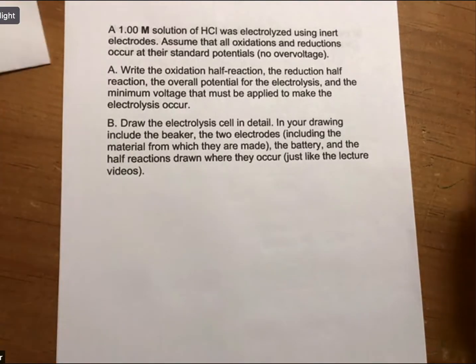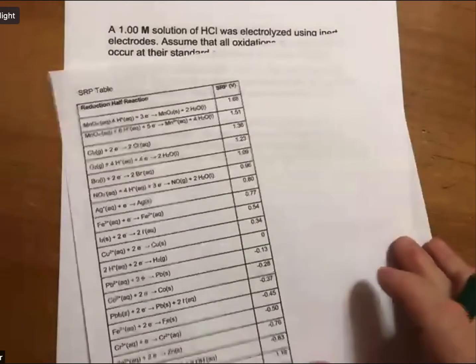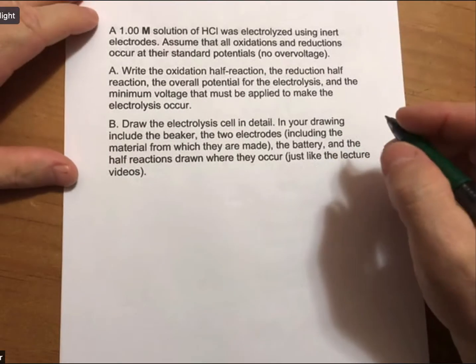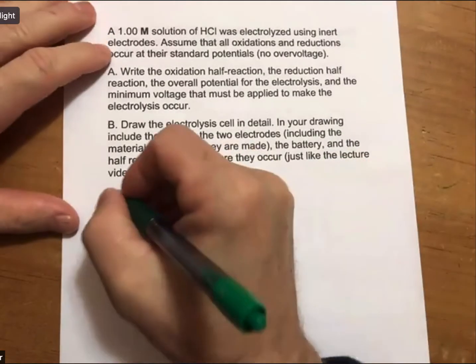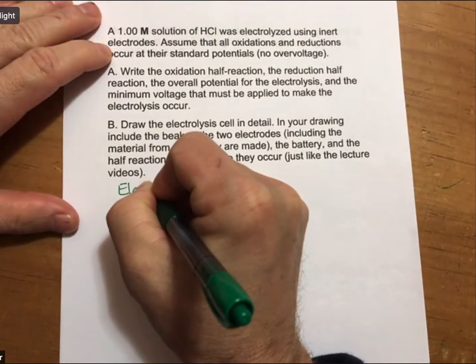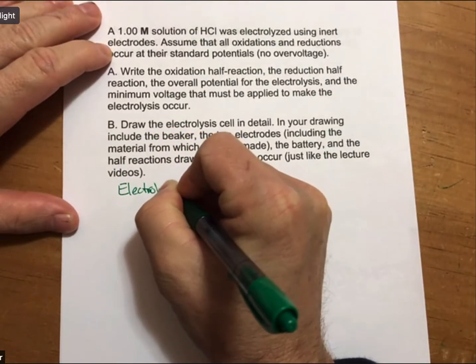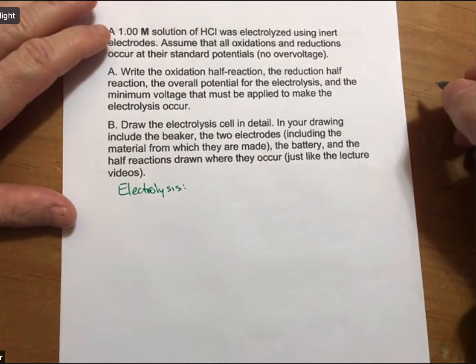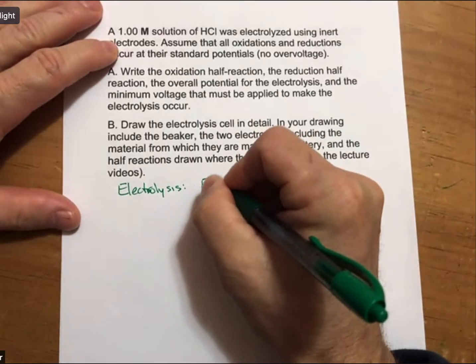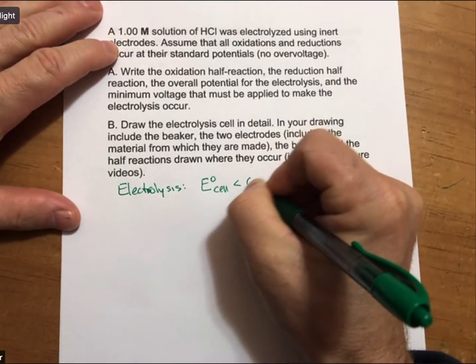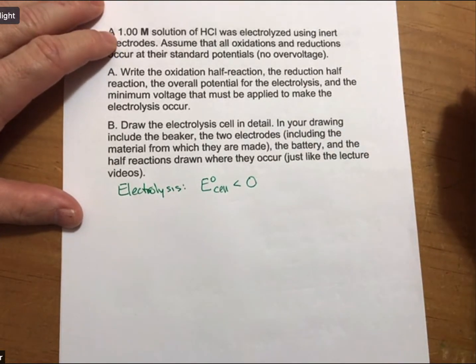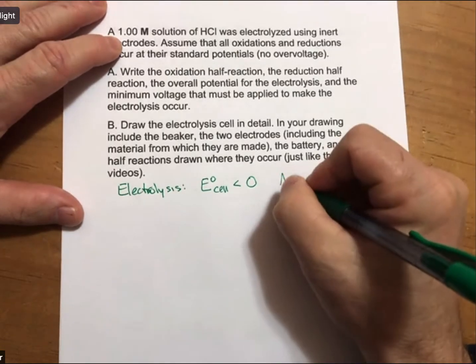Okay, so now we're talking about electrolysis. We're still using this standard reduction potential table, but now in a slightly different way. First, whenever you're doing electrolysis, the cell potential will be negative. And that means that there is no spontaneous redox reaction.